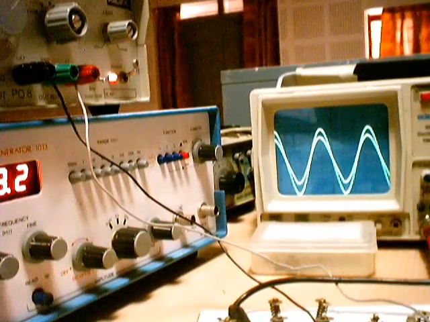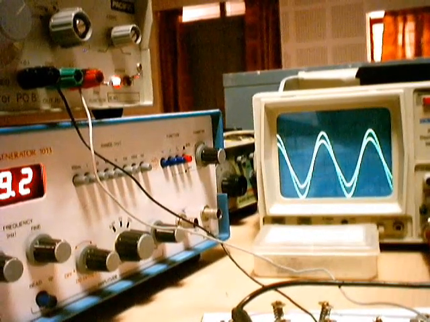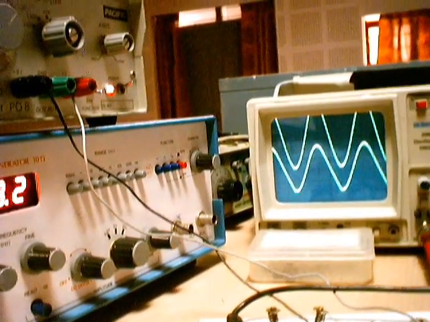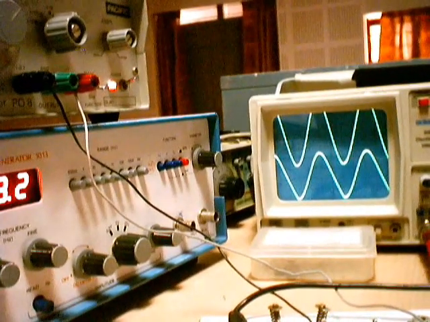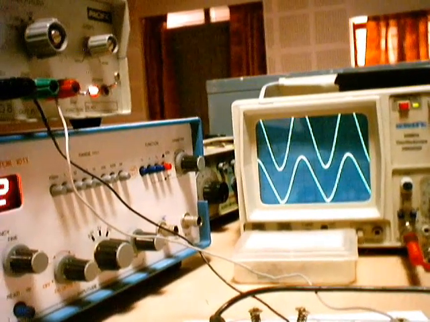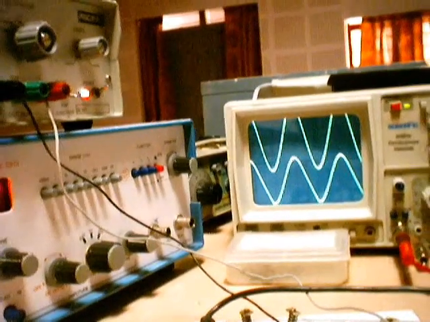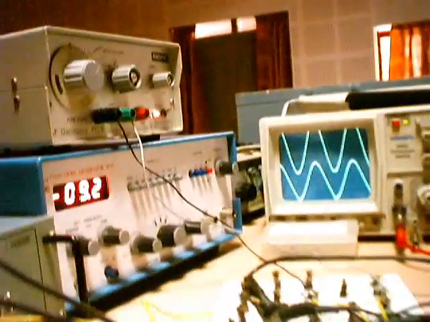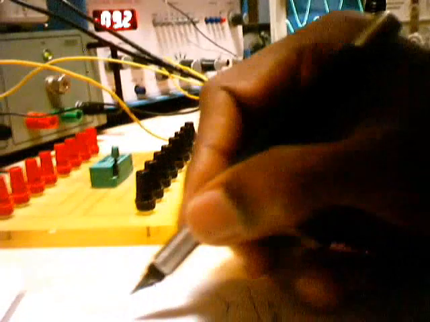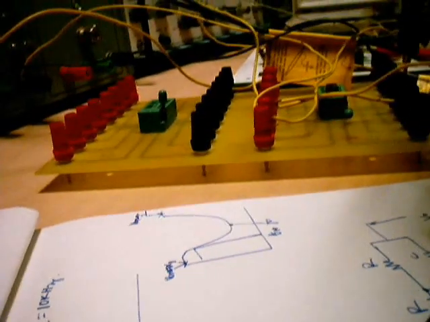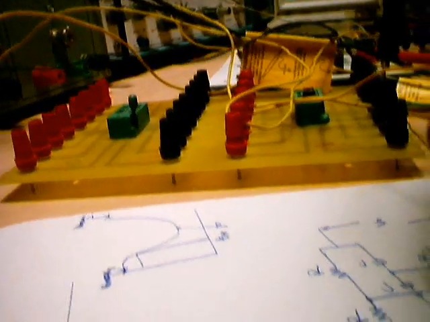Output is slightly reduced. So output happens to be now 9 volts. So the other V0 max, let me write that as V0 max 2. That is around 9 volts at a frequency of 22.8 kilohertz.